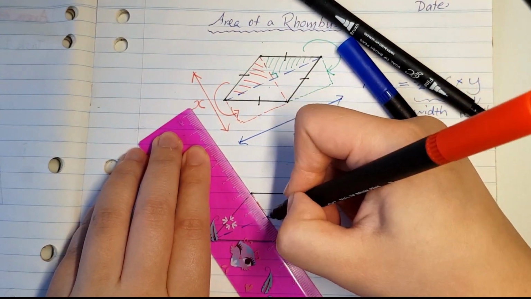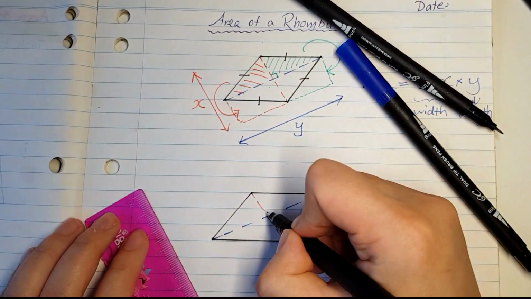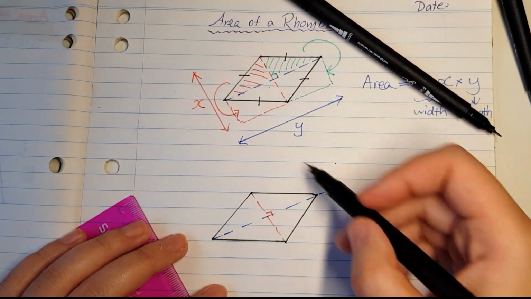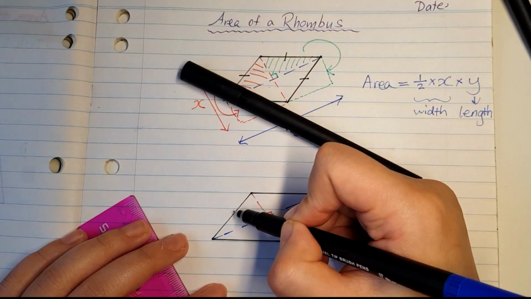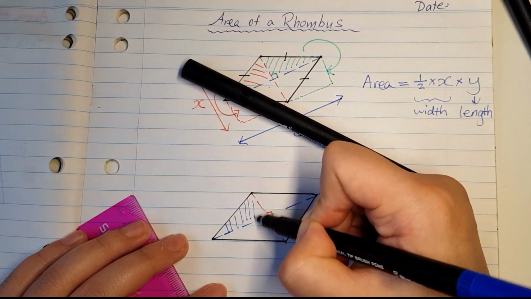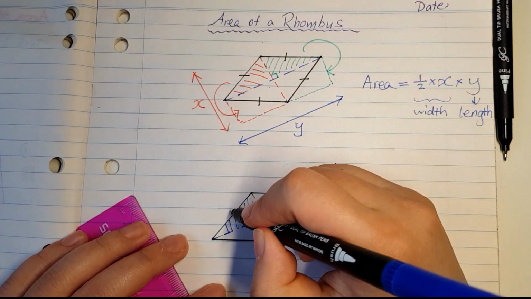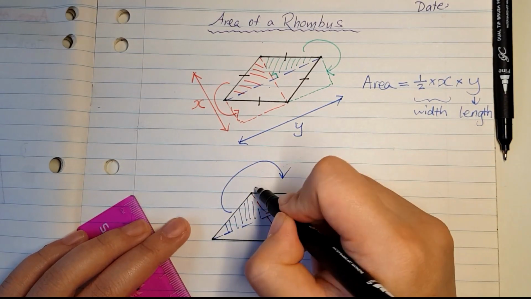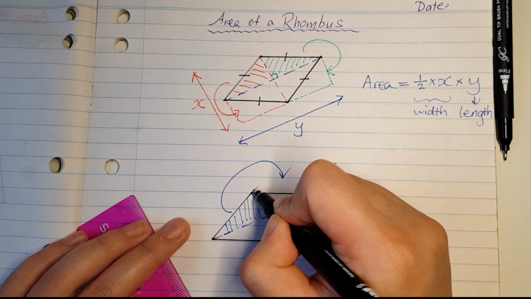So what I'm going to do this time, and that's going to intersect at right angles, is to take this triangle here, and I'm going to turn it around and put it over here. So it's going to look like this.